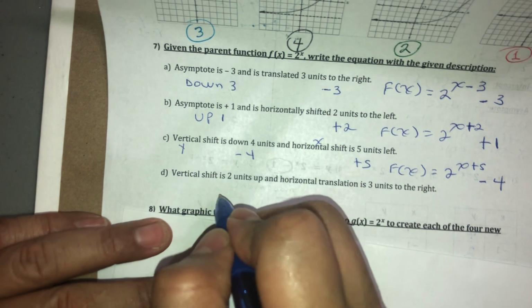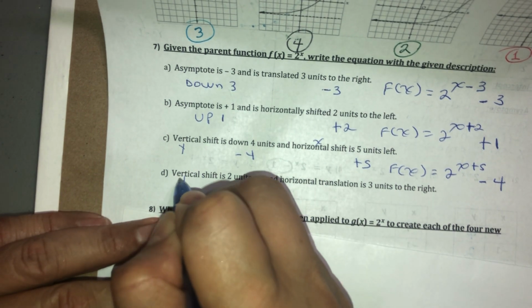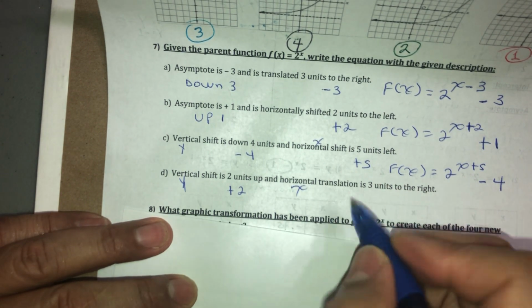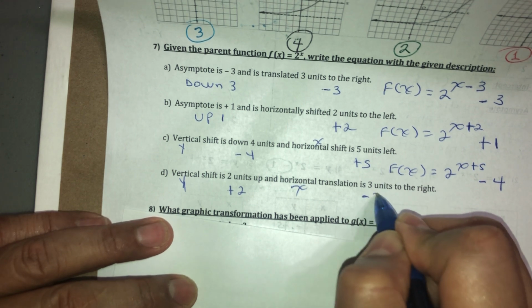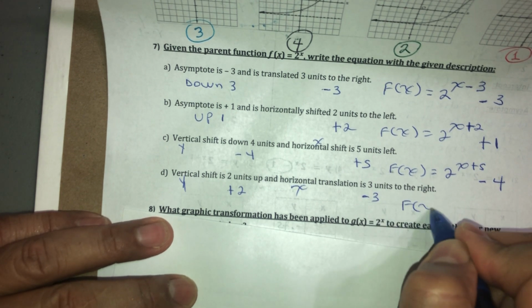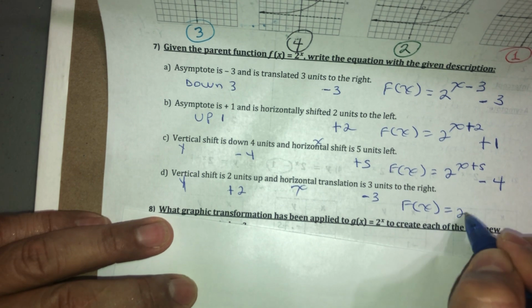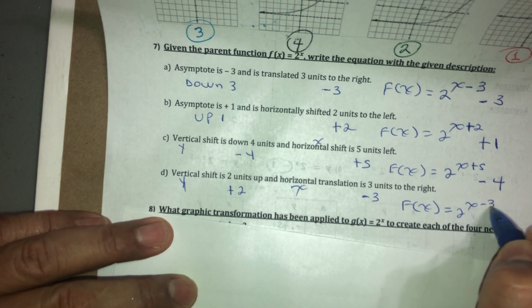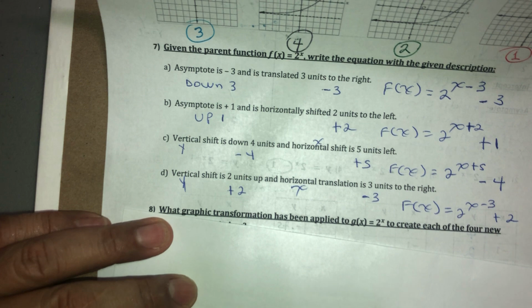Vertically shifts 2 units up, so going to be +2. Remember, that's y. Horizontally is x. 3 units to the right, so they're going to be -3. So my function is going to be f of x equals 2 to the x minus 3 plus 2.